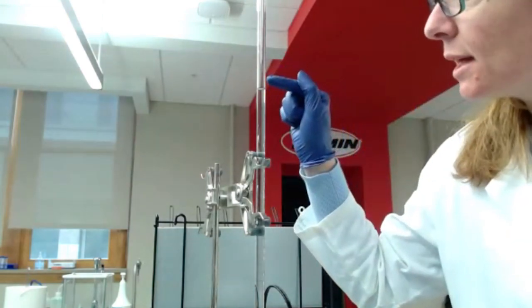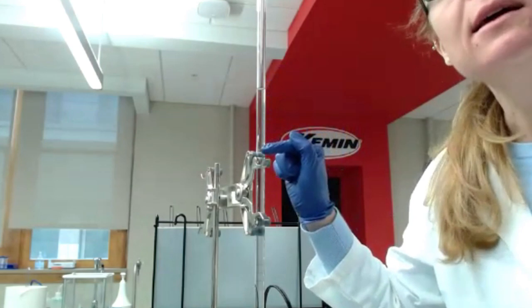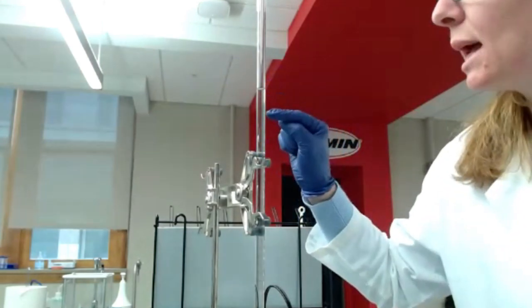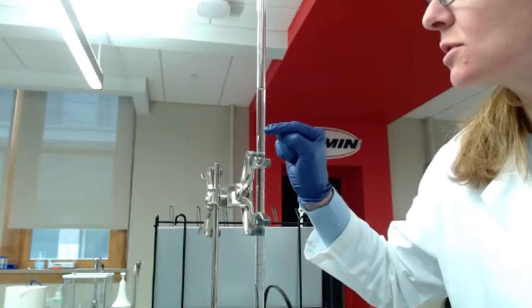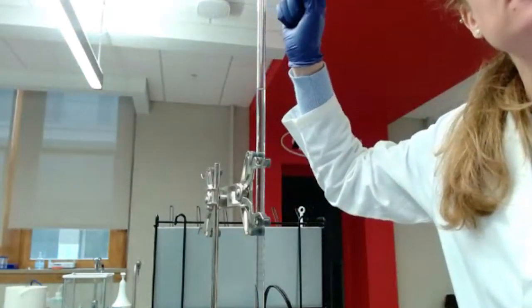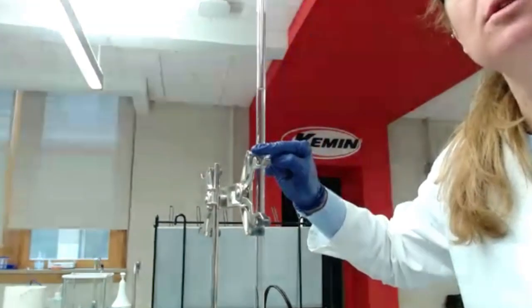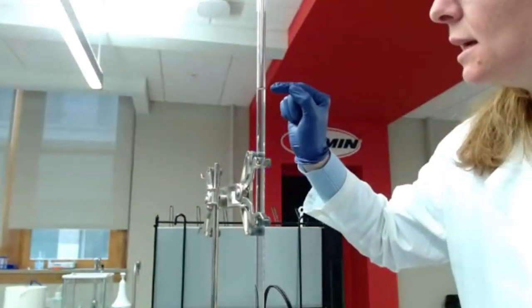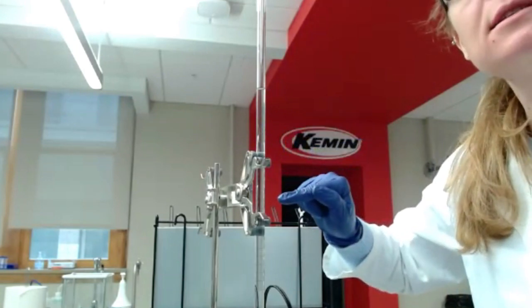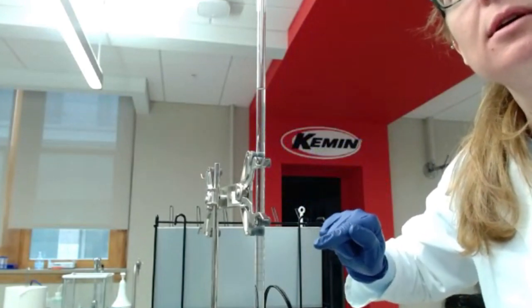Make sure that you read the graduation in the correct way. That's a source of error. Sometimes the numbers go up as you go up on the burette, and sometimes they go down. Here I'm at 24, then 25, 26, 27.